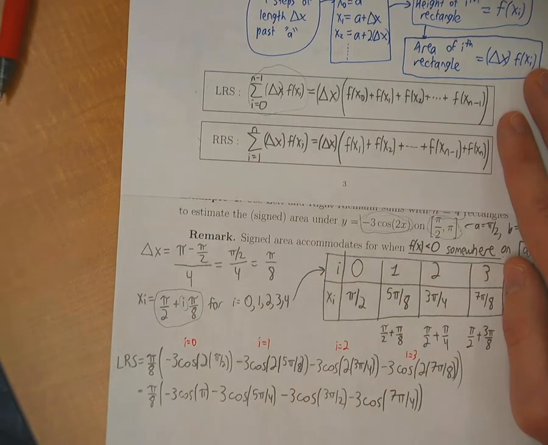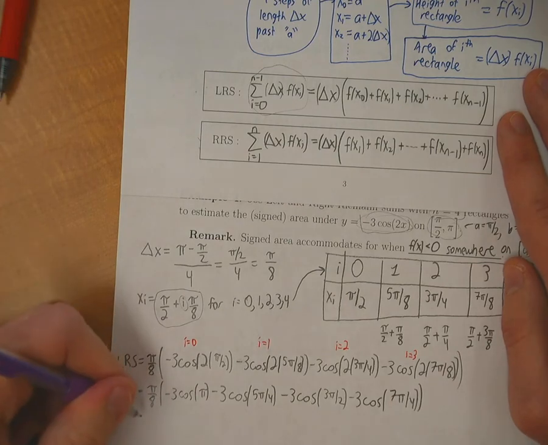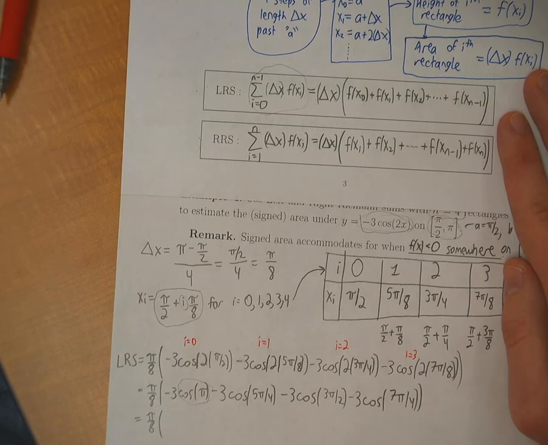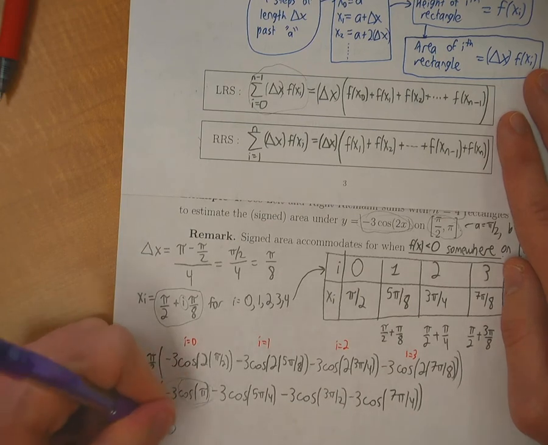Okay? So what do we notice from this? So we have pi over 8 times, well, first off, what is cosine of pi equal to? Does anyone remember cosine of pi from the unit circle? Yeah, just negative 1, right? So that means this whole term here becomes positive 3.